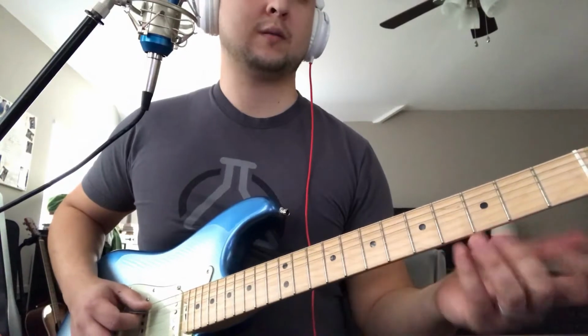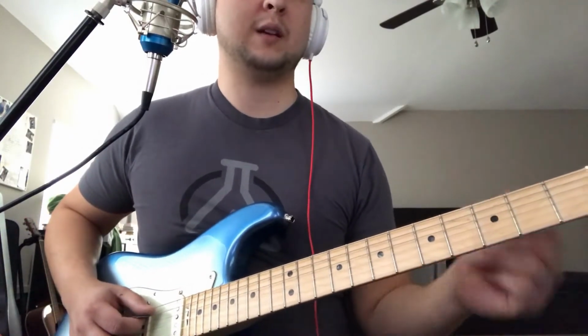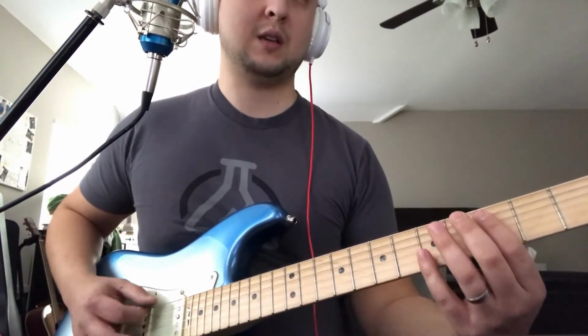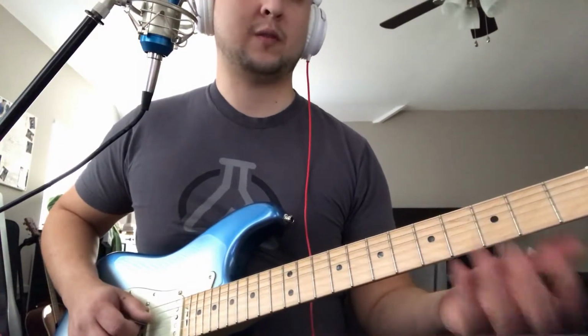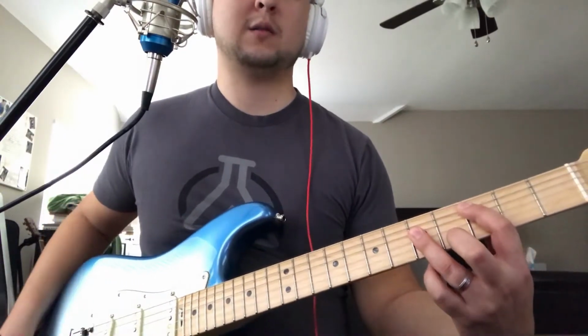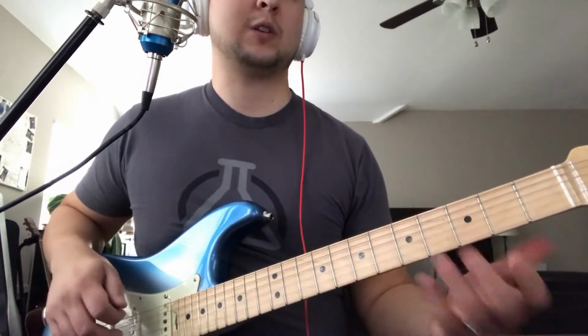These are just inversions. So whenever you have the third in the bass, which for C would be E, it's called a first inversion. Actually, in Lord I Need You, there's also the second inversion, which has the G in the bass.